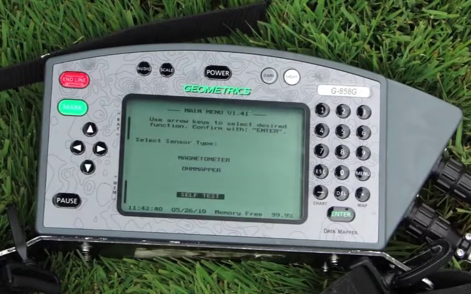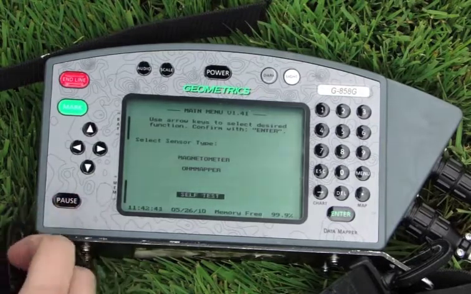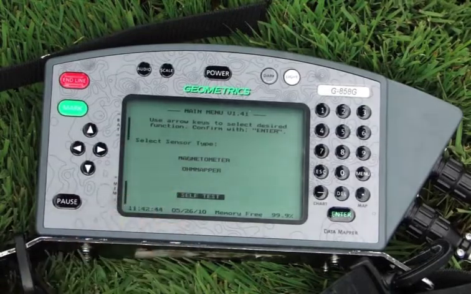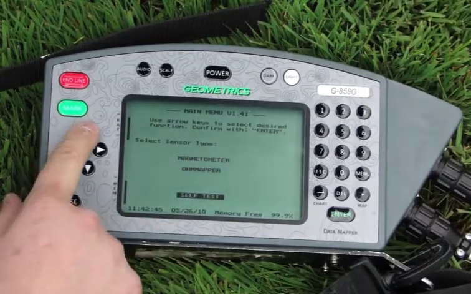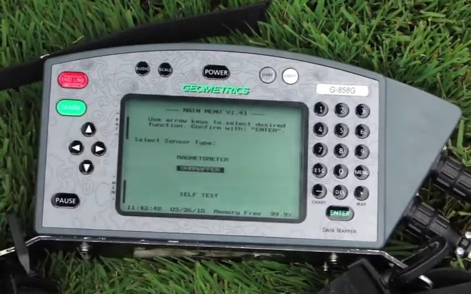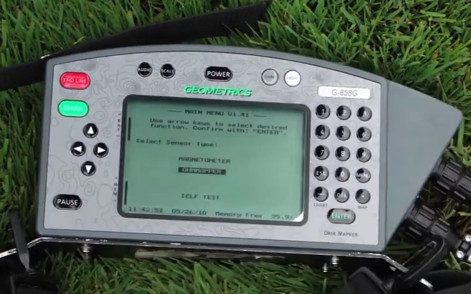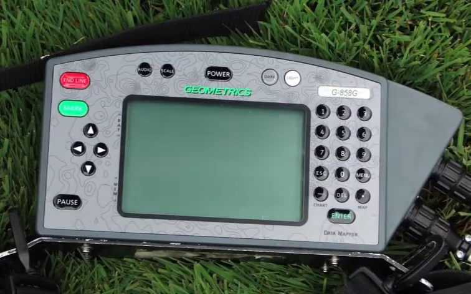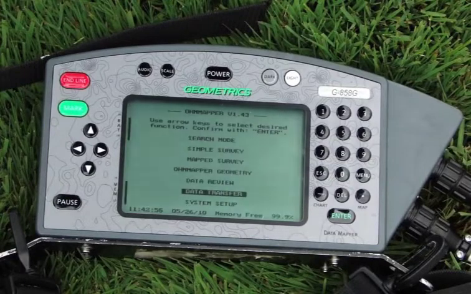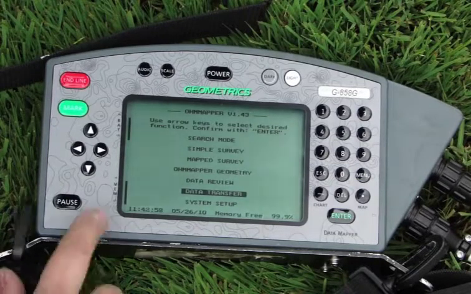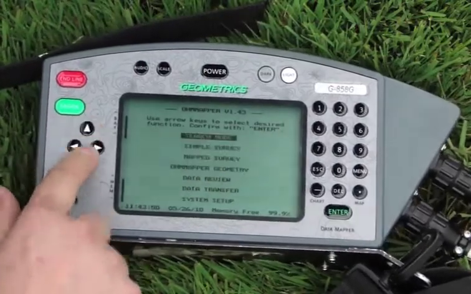Now this console can do both magnetometer and OhmMapper. Because we're doing the OhmMapper, we use the arrow keys to highlight and select the OhmMapper and press enter. Now we're at the OhmMapper main menu. We have a variety of options.